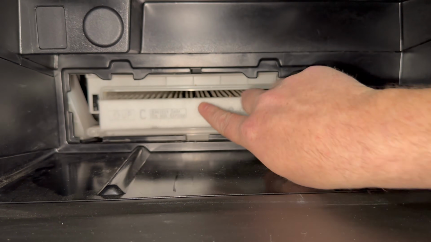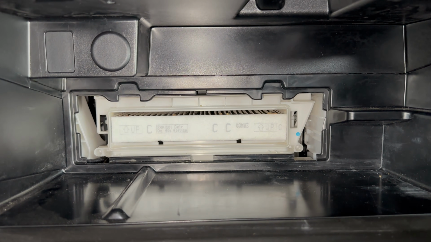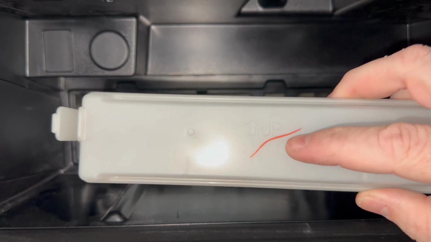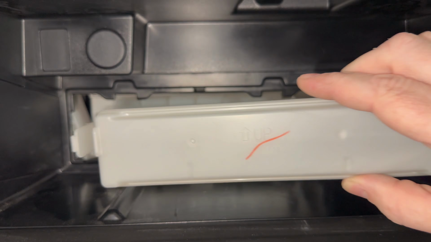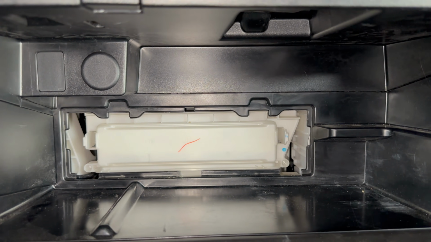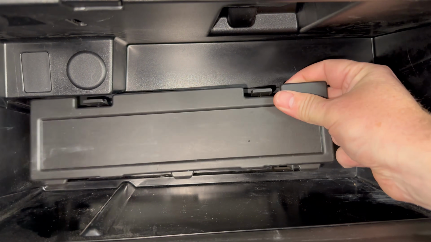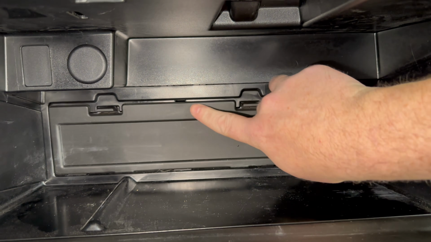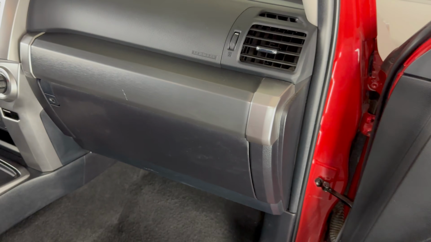So once we have our new filter installed with our arrow going the correct way, we can reverse everything we just did. So we'll grab our access door, and if you notice on this access door, it has an arrow pointing up too, so you'll know which way to install that. Snap that piece on, then we'll snap this on, and if you notice there's these three tabs on the bottom, kind of line those tabs up first, then snap that on, and that's it.